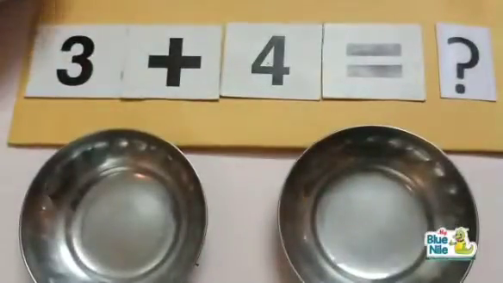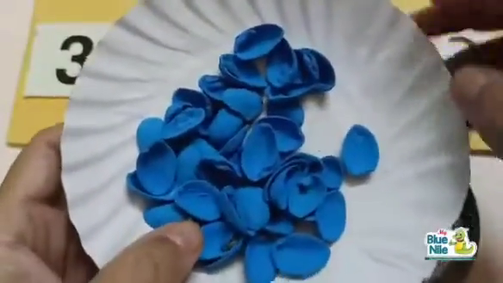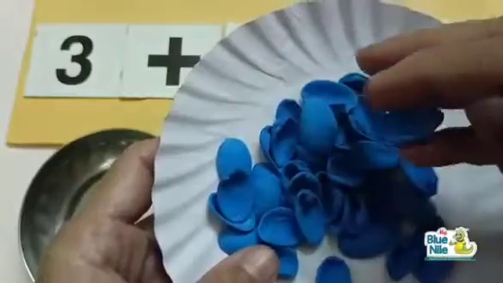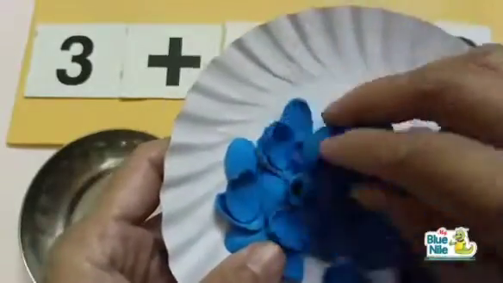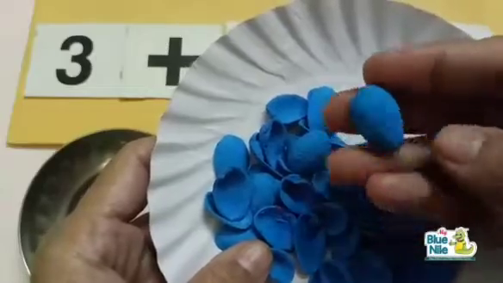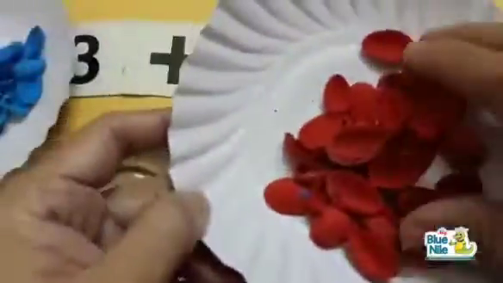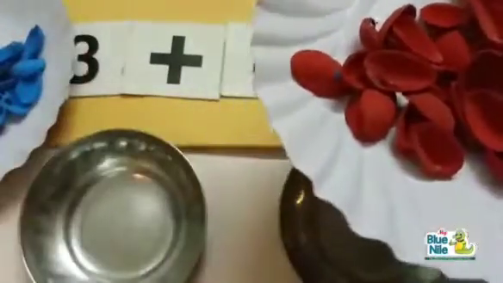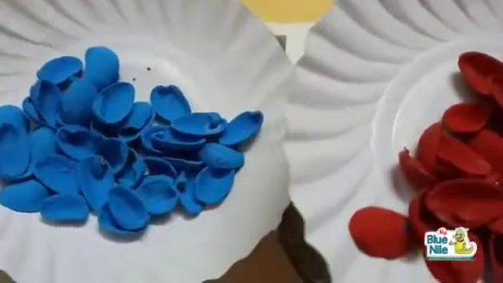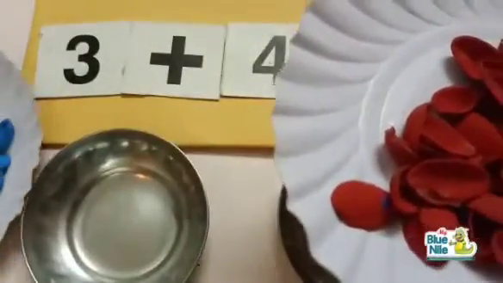Then a few manipulatives, because as I have already told you that kids understand better when they visualize. Yes, so here these are the pista shells which I have colored blue, and a few of them which I have colored red. Okay, so use either pista shells or any seeds or cubes as manipulatives.